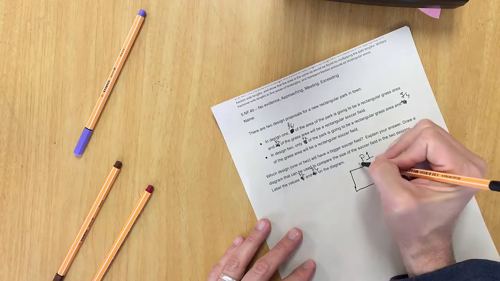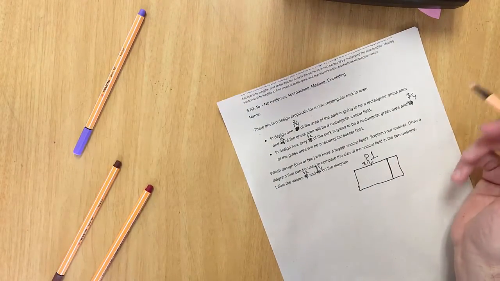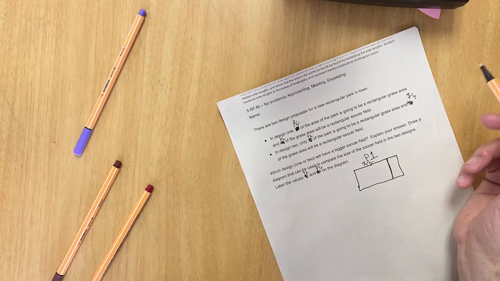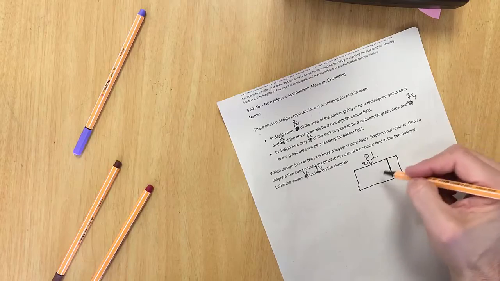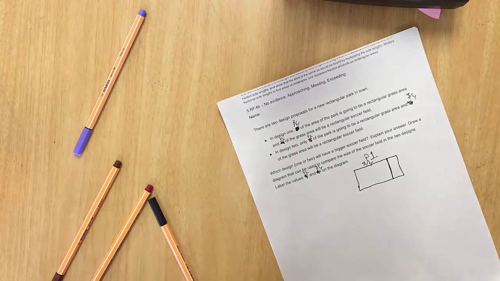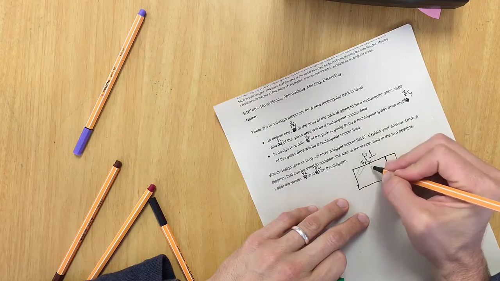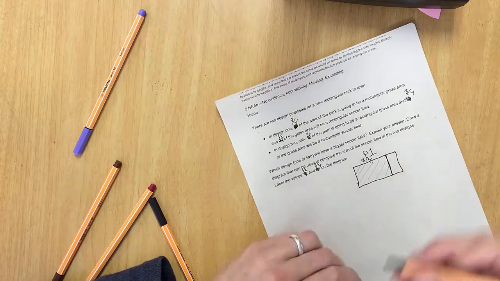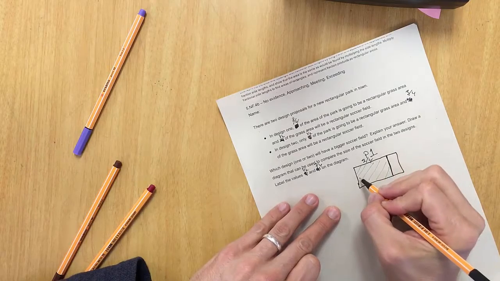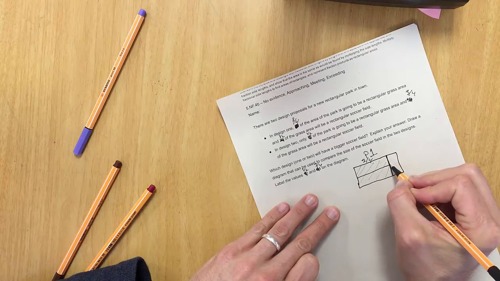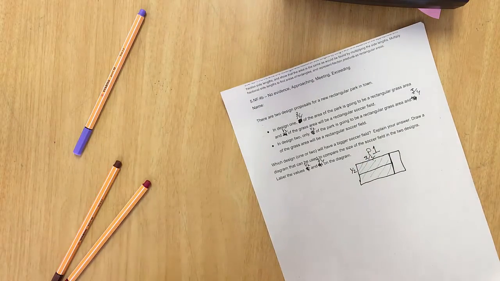All right, so 3/4 of this is going to be a grass field, okay? So we know 3/4 of this is going to be a grass field. Now, from this, 1/2 of it is going to be a soccer field.